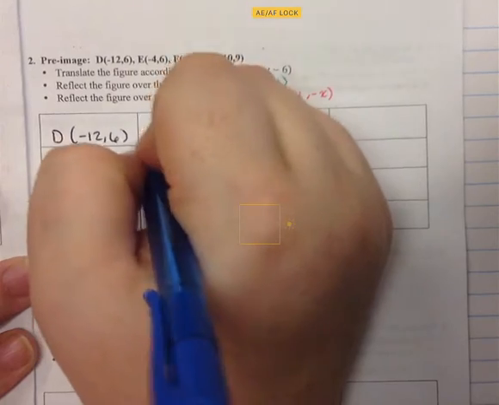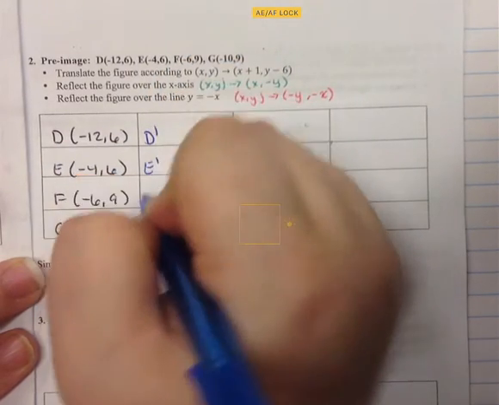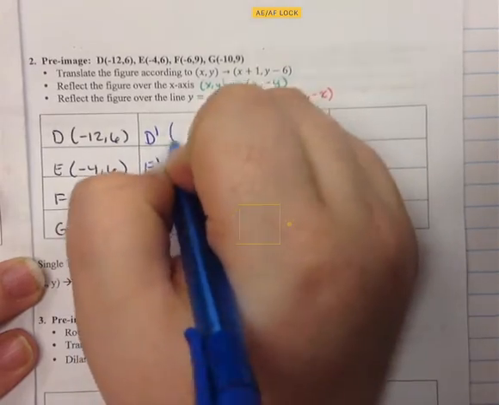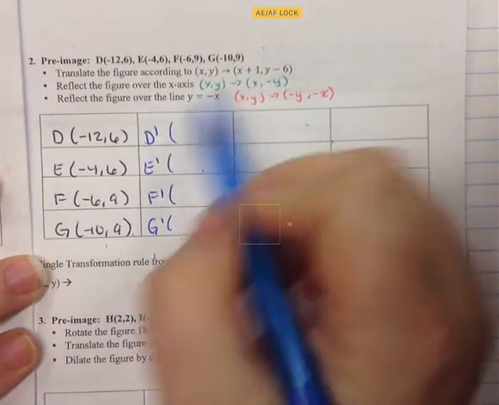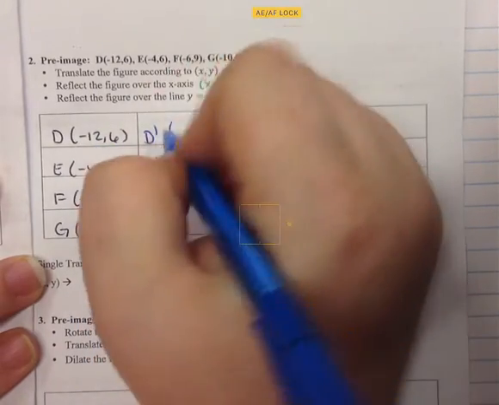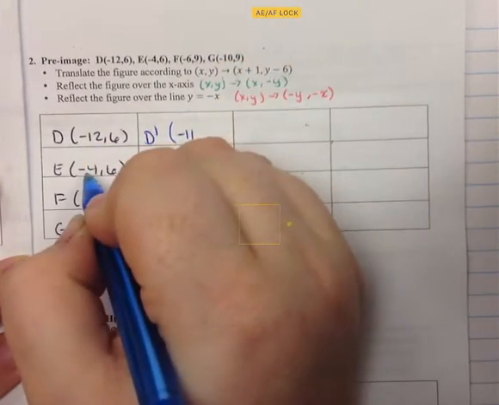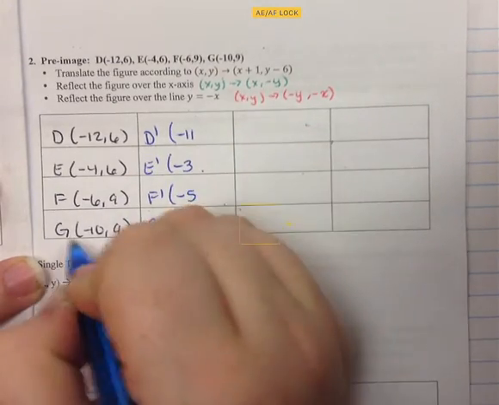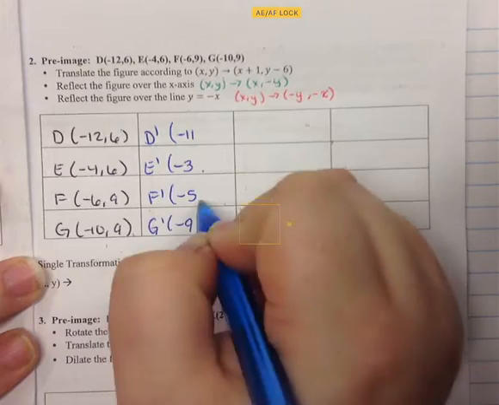I'm going to go ahead and put D prime, E prime, F prime, and G prime. So now that's going to be primes. I'm going to add 1 to all of my x's. I'm going to go through all of these and add 1. So I have negative 11. Then on E prime, I'll have negative 3. F prime, I'll have negative 5. And G prime, I'll have negative 9.